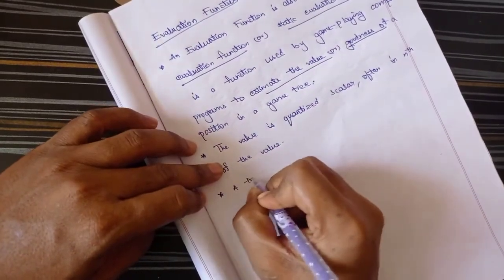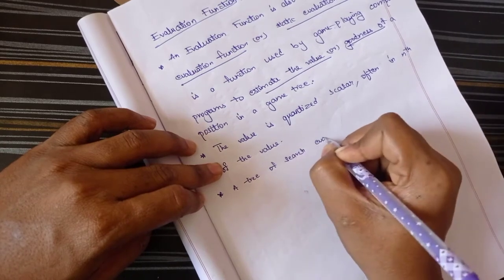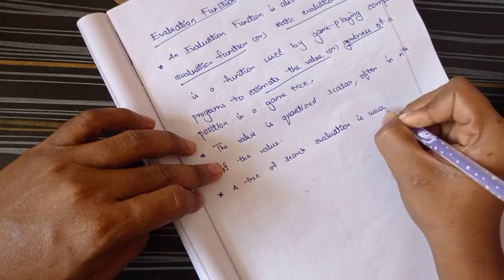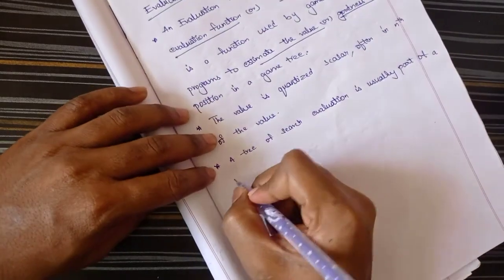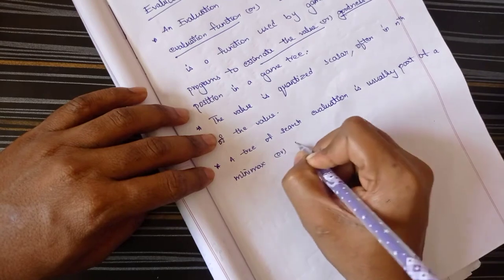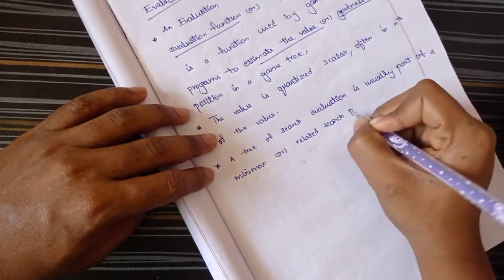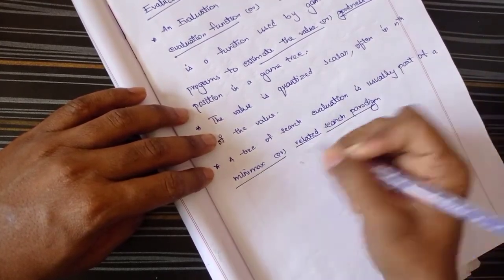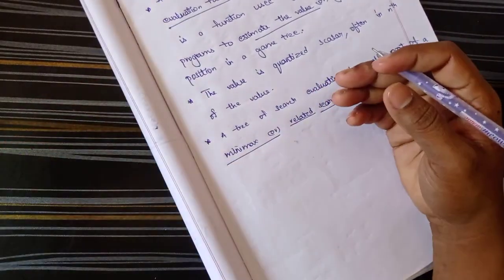A tree of search evaluation is usually a part of min-max or a related search paradigm. It might be in a graph, min-max, or any other graph.